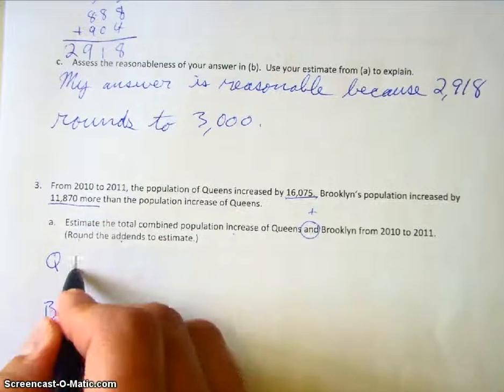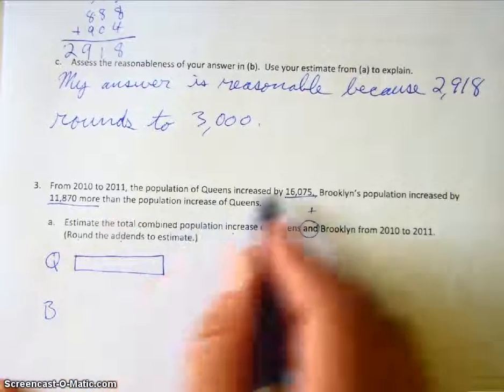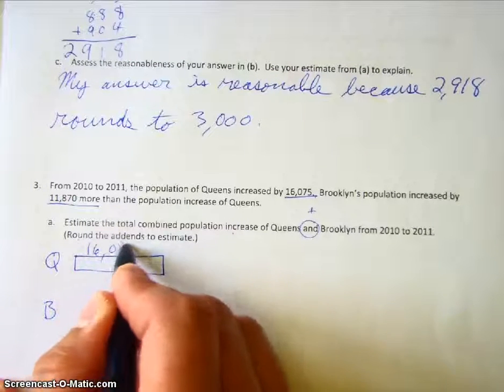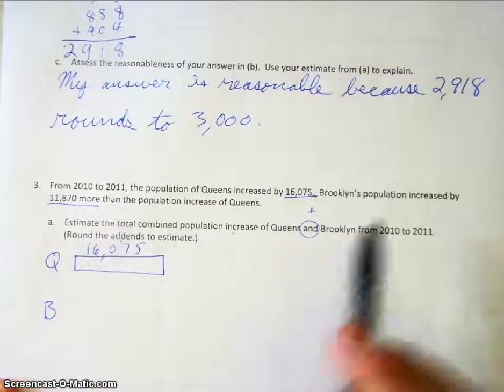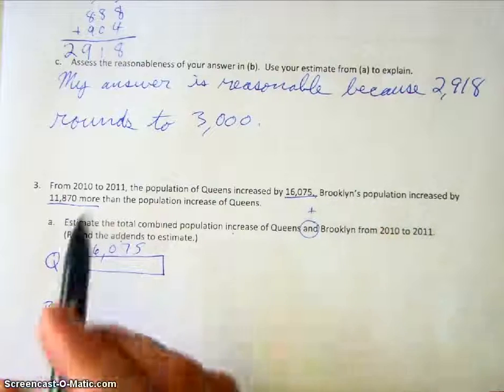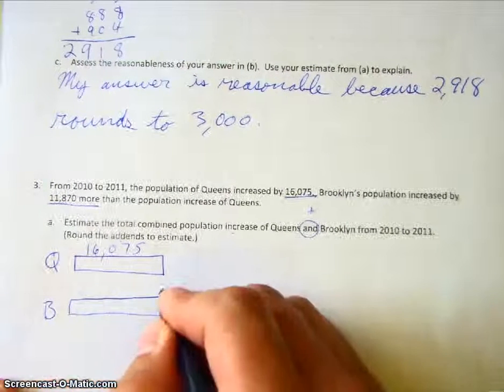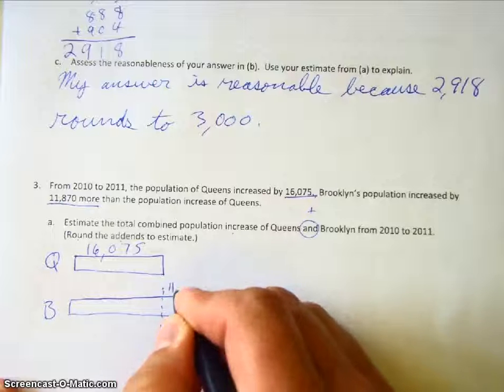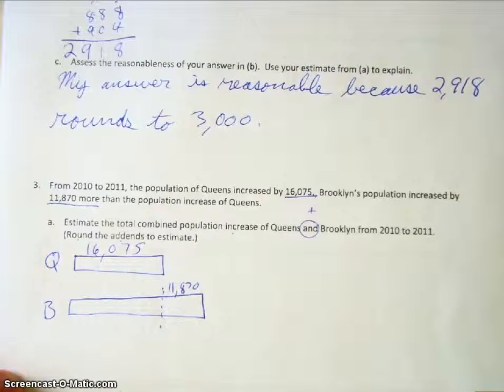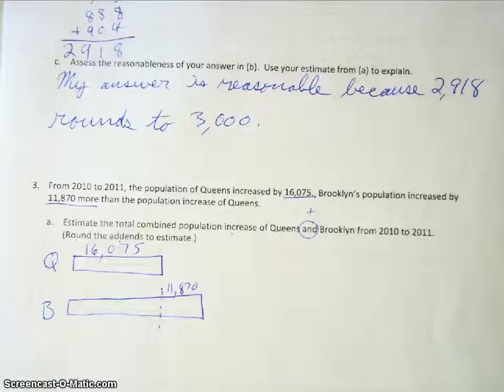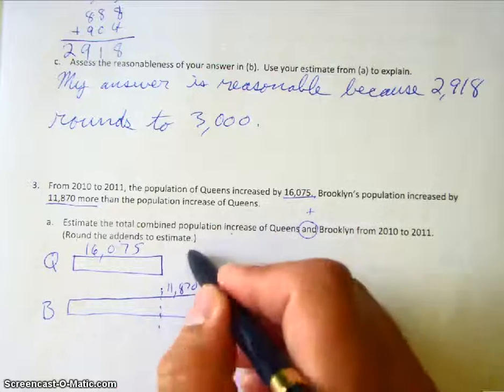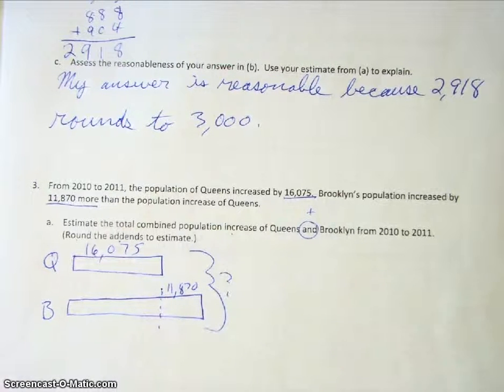So we have Queens, and we have Brooklyn. We can set this up. Queens increased by 16,075. Now Brooklyn increased by more. So we're going to draw Brooklyn's bar a little bit longer. And we know it's 11,870 more. And we need the combined population, so we need this amount right here.